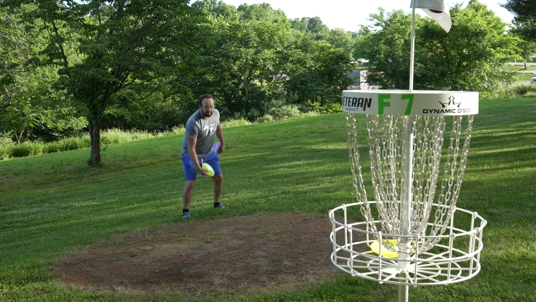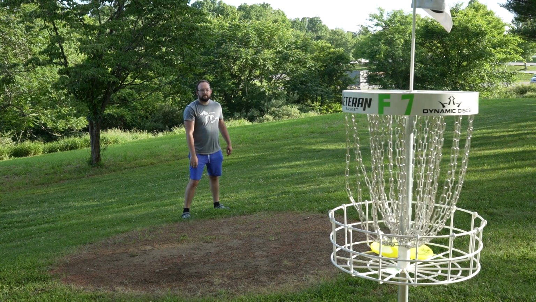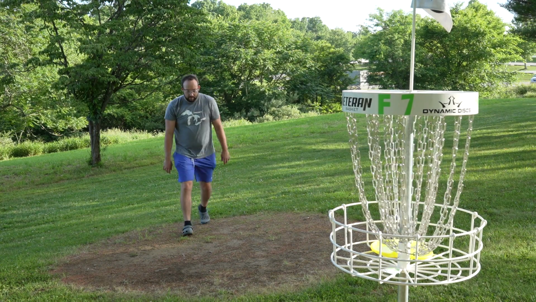This type of putting stance and style is best for when you don't want the disc to travel too far past the basket if you happen to miss. Sad day.